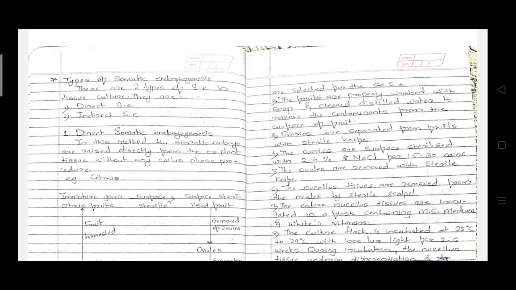Then with the help of a knife you separate the ovaries from these fruits. Then the ovary is again washed and sterilized with 2.4% NaCl for 15 to 30 minutes.